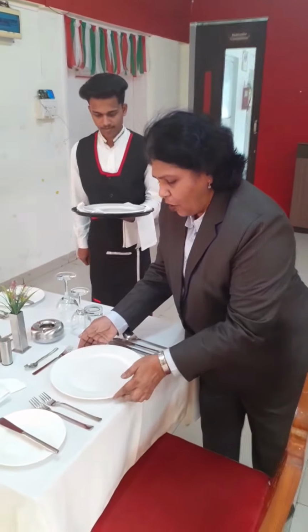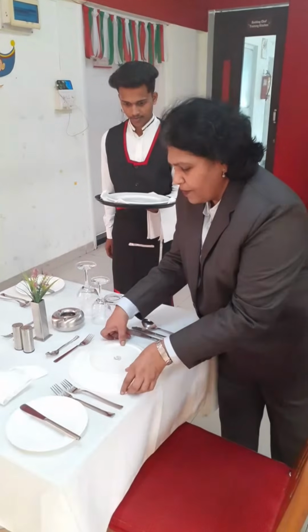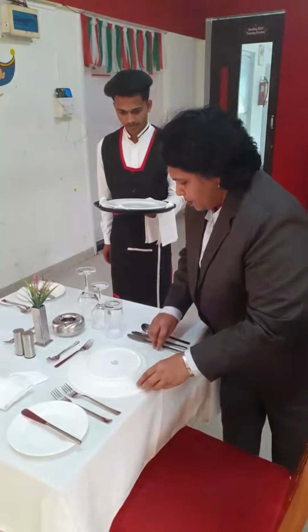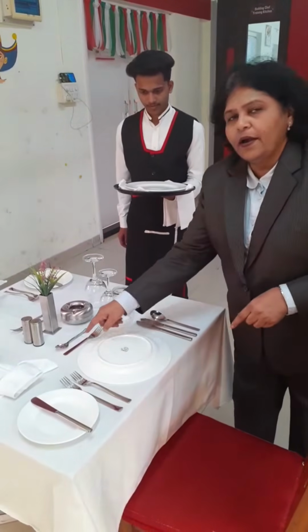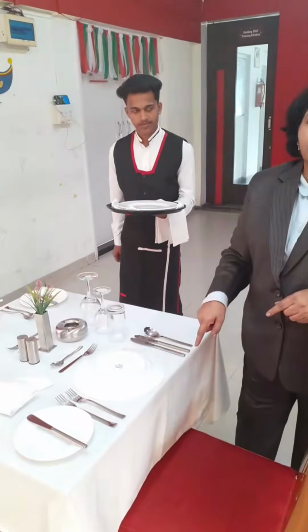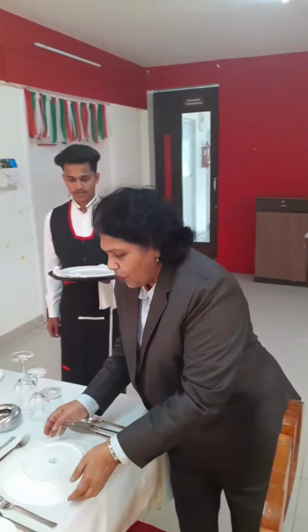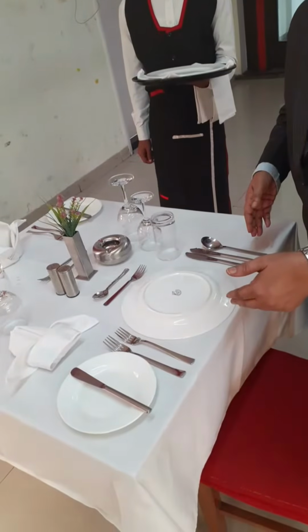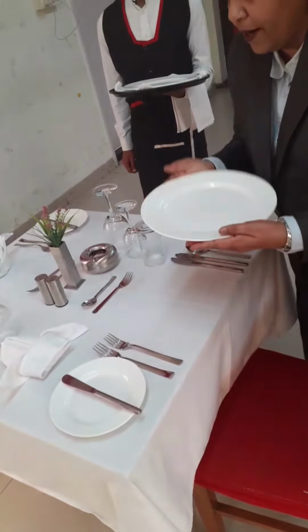You keep the plate not like this. You have to keep the plate like this, making sure that when you place the plate, cutlery will not go underneath the plate. Cutlery should not go under the rim of the plate. So this is how I'll show you. This is how you can take a judgment when you are laying a cover. The wrong way of placing I will also show you, so you will understand the difference.